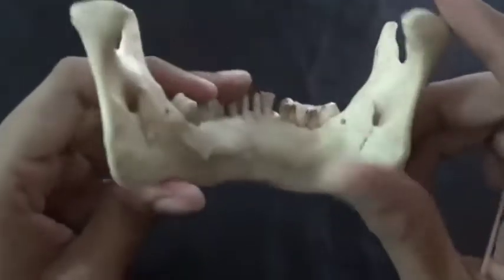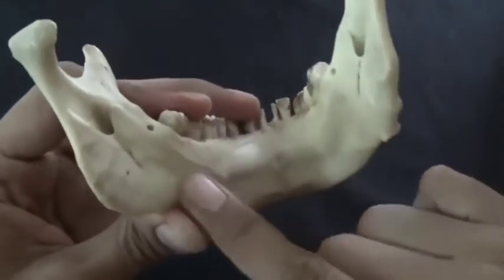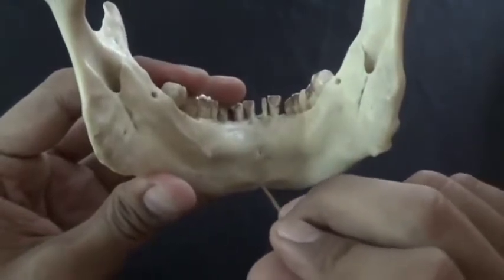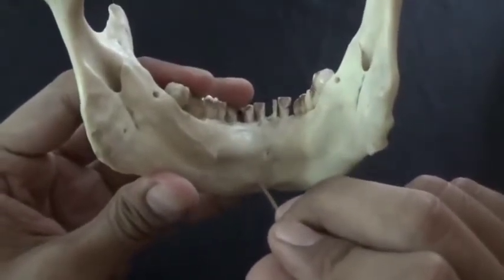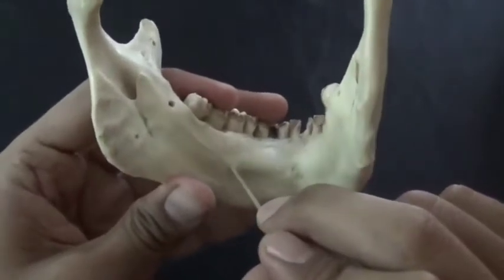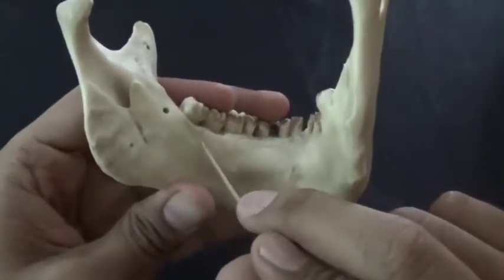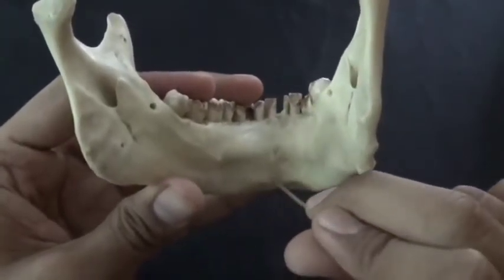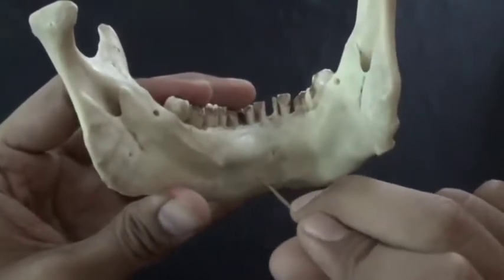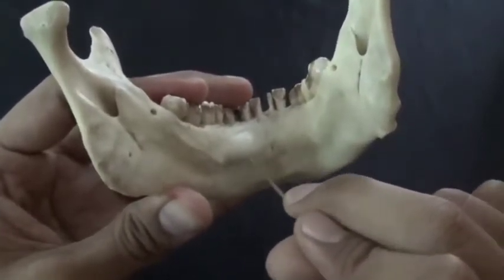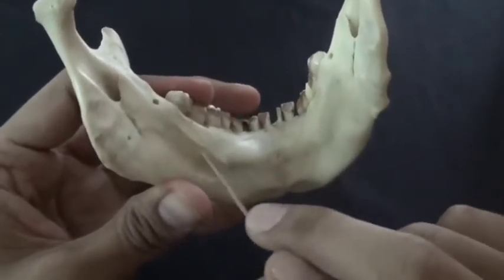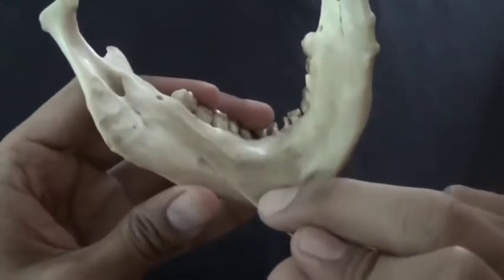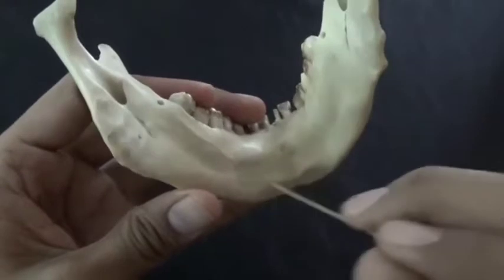Talking of the internal surface of the body, a similar oblique line is found from the lower part of the symphysis menti anteriorly, and it is running obliquely upward and backward towards the third molar. This is called as mylohyoid line, and it provides attachment to mylohyoid muscle. Above the mylohyoid line there is a depression called as sublingual fossa which lodges sublingual salivary gland. Below the mylohyoid line lies submandibular fossa which lodges the superficial part of the submandibular salivary gland, right?